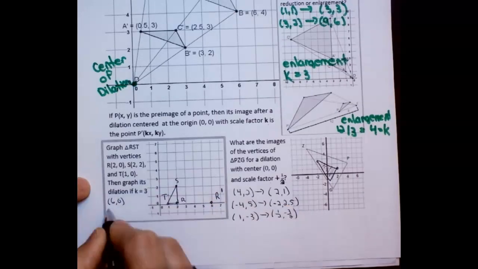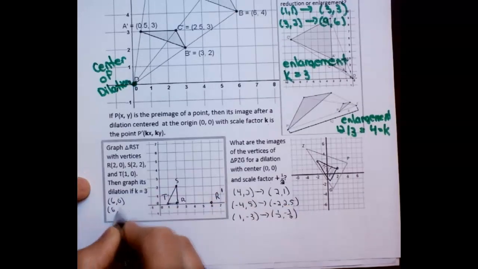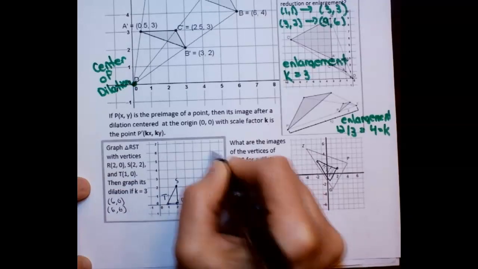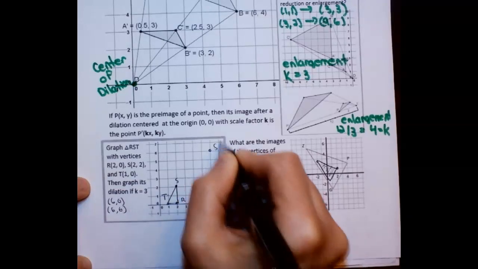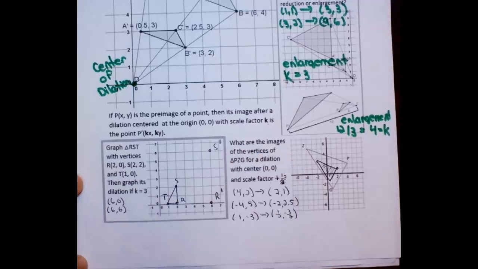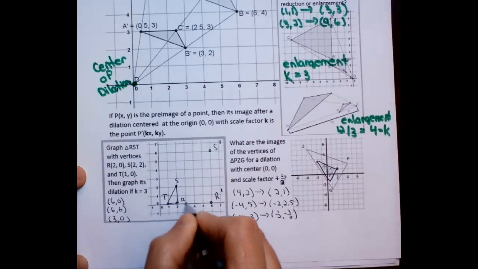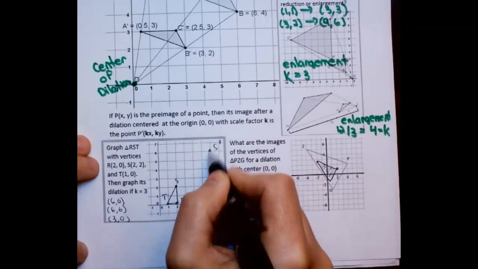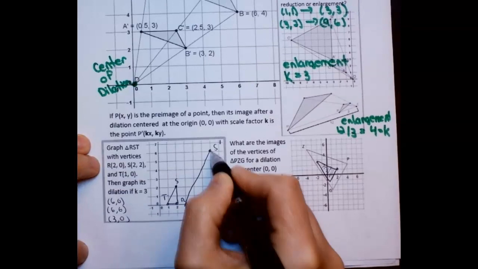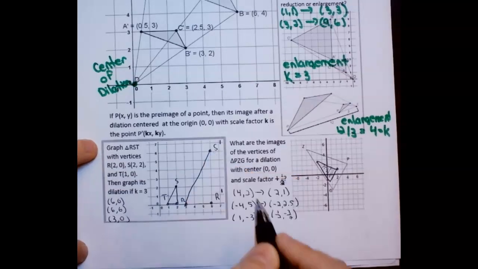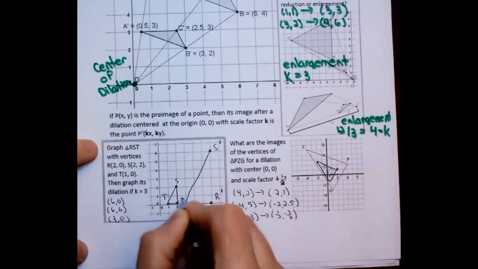We've got 2, 2 becomes the point 6, 6. And then finally the last point 1, 0 becomes the point 3, 0. And going ahead and sketching that in, I guess this last point should have been a T prime.